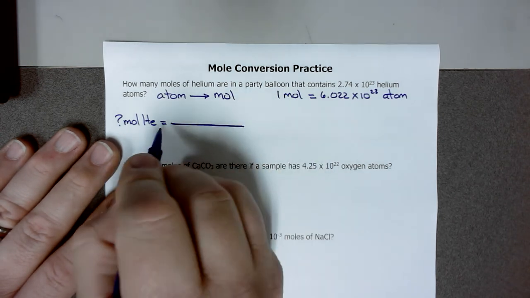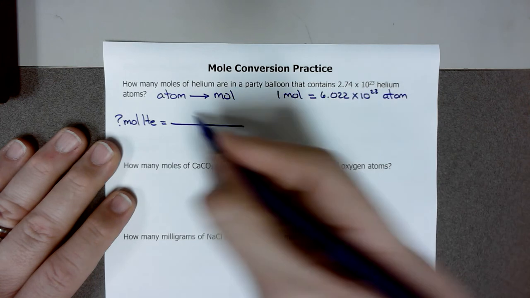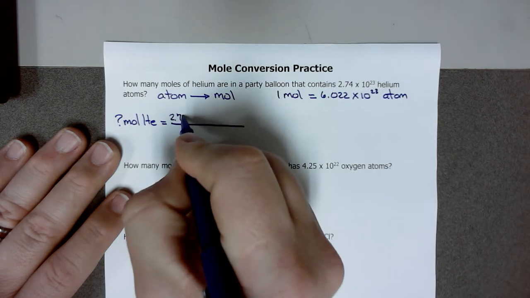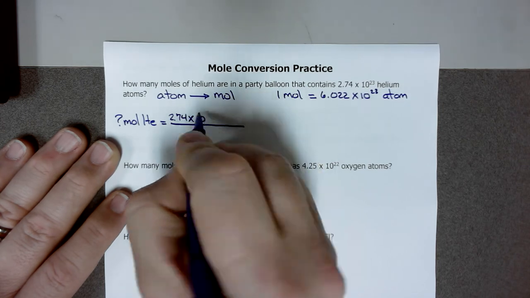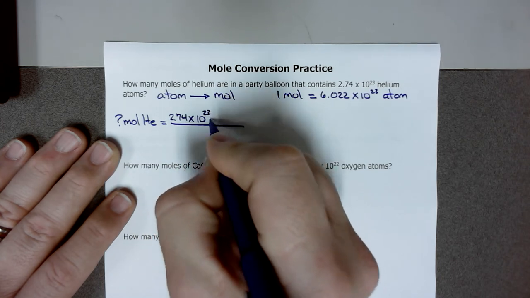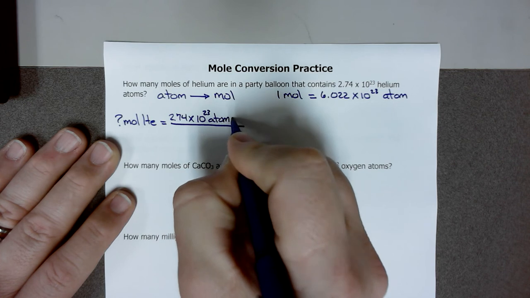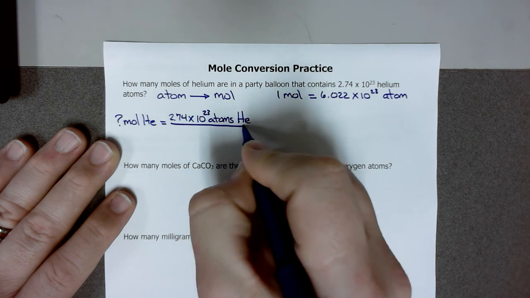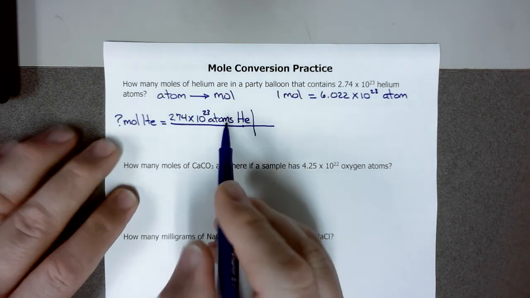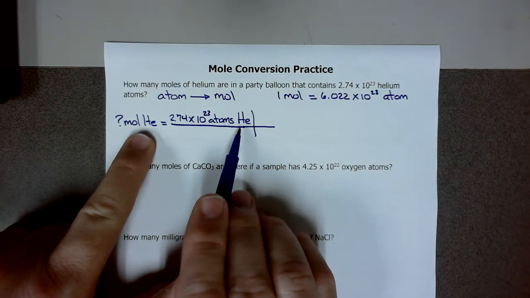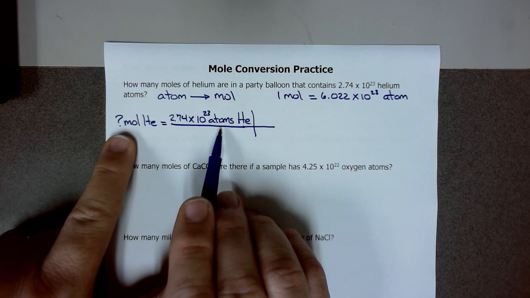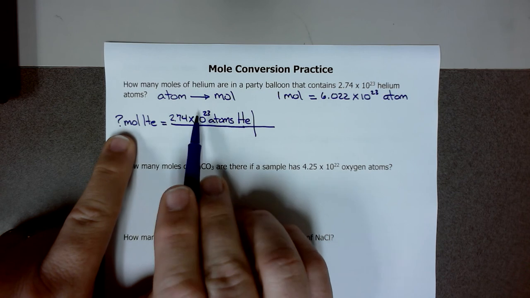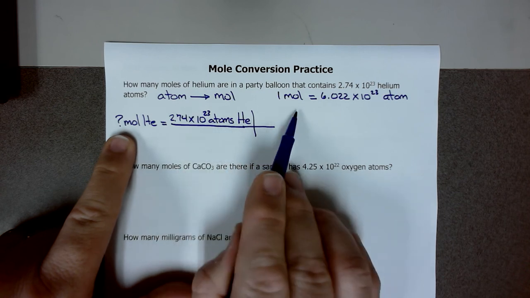So I start out, I know that I have 2.74 times 10 to the 23rd atoms of helium. And I know when I look here, my helium is the same unit, same substance, so I don't need to worry about that, but I need to take atoms to moles. And we know that I can do this through this equality statement.